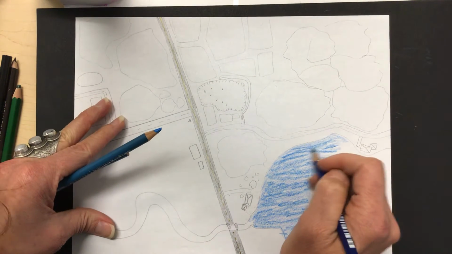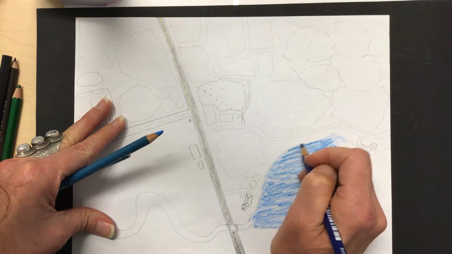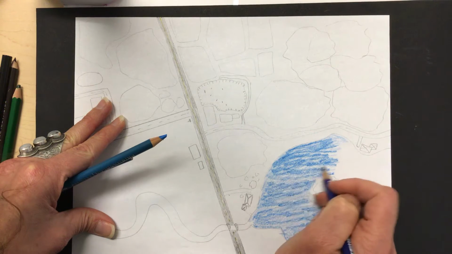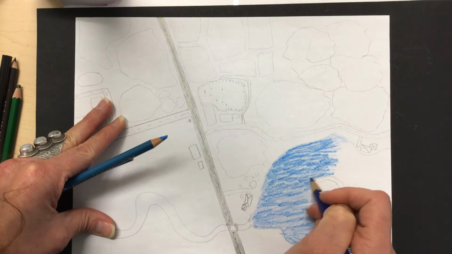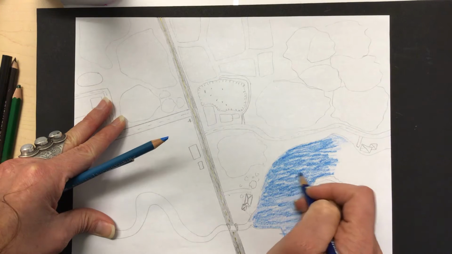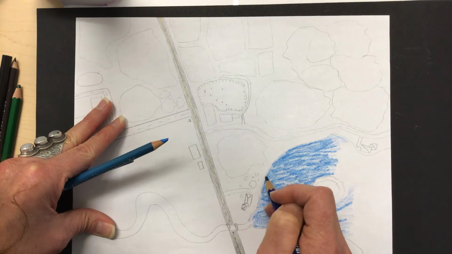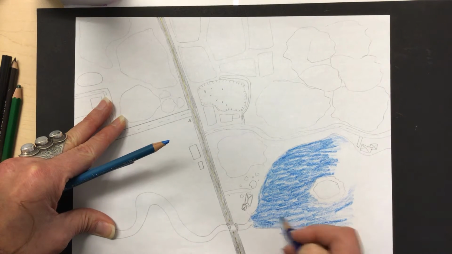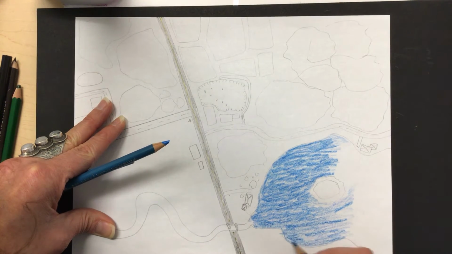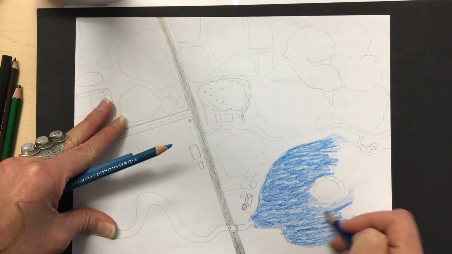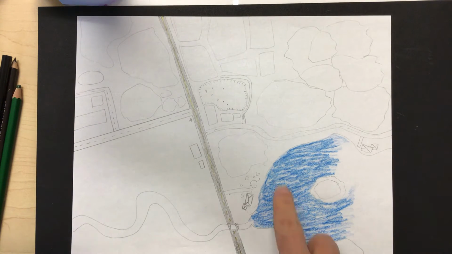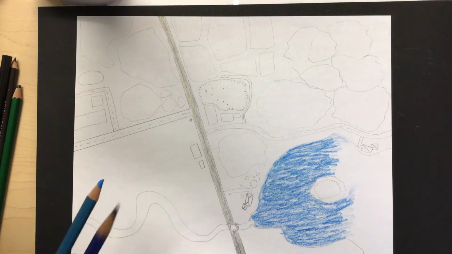I'm going to come back and add an even darker value and really make it look like there are waves throughout this. The water is rippling and moving. So I'm coloring in the direction that I think the waves would be moving. And when I like how it looks, I'm going to stop. And I'm liking that right now. It even looks like there are some waves rolling through there. So that would be how I would color the water.